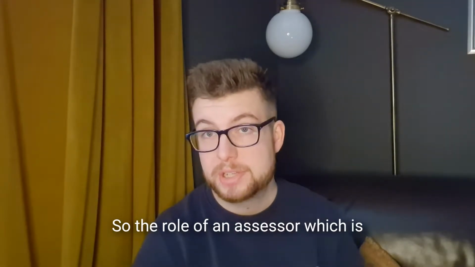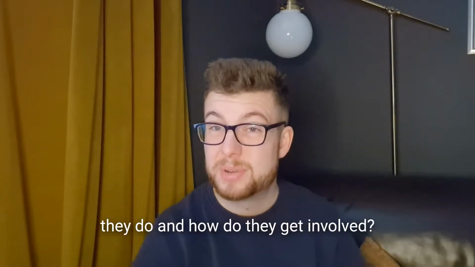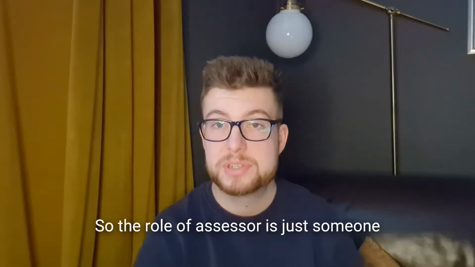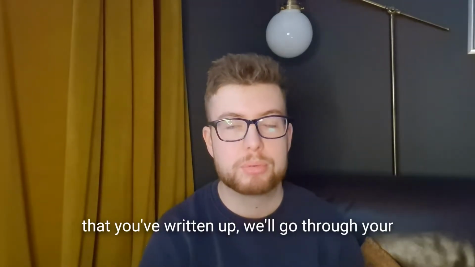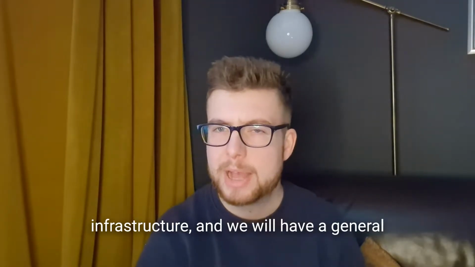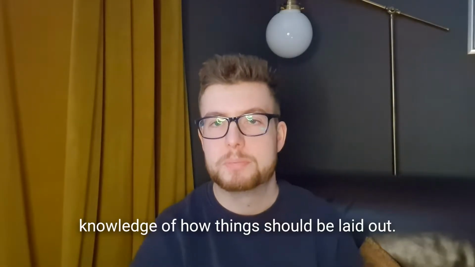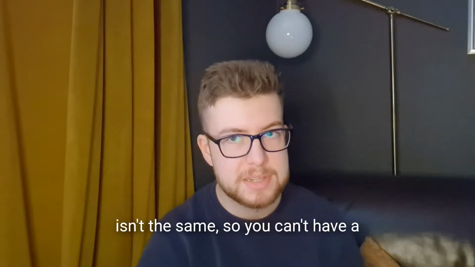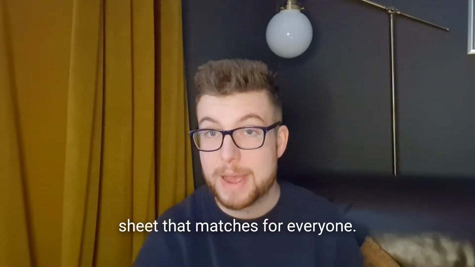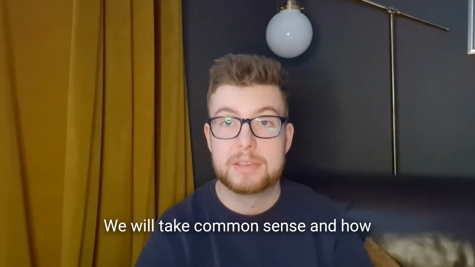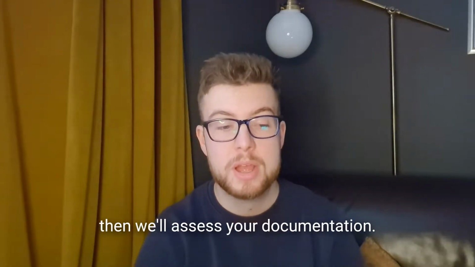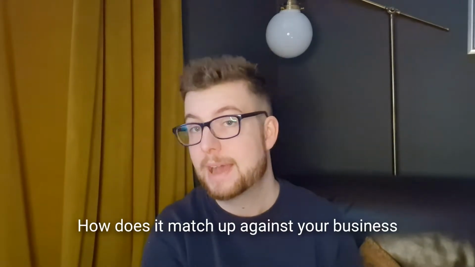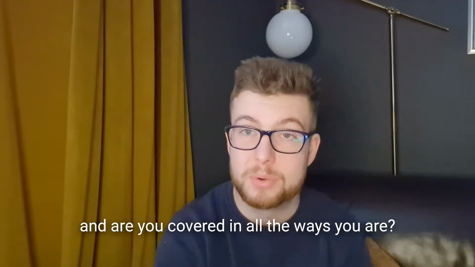So the role of an assessor, which is another bit that comes up, is what do they do and how do they get involved? So the role of assessor is just someone like myself. We will go through your policy that you've written up, we'll go through your infrastructure, and we will have a general knowledge of how things should be laid out. Now, obviously, every business isn't the same, so you don't have a sheet that matches for everyone. We will take common sense and how your business operates into account, and then we'll assess your documentation. How does it match up against your business?